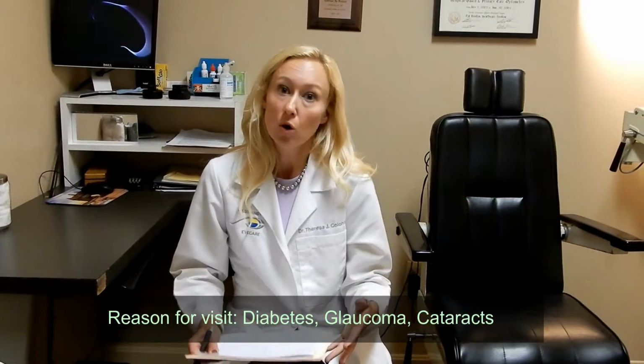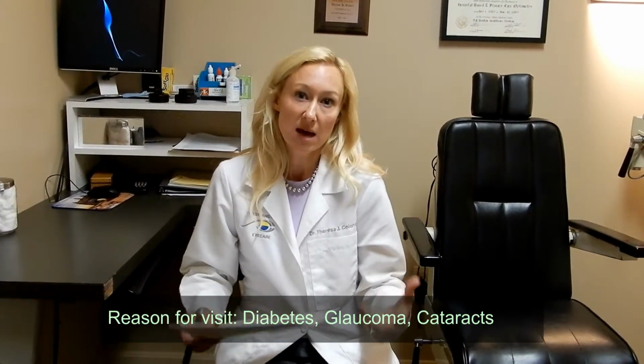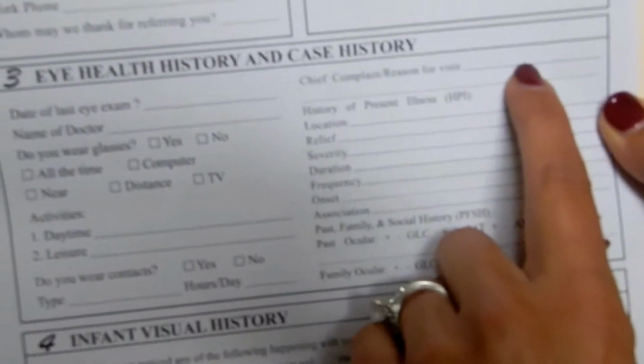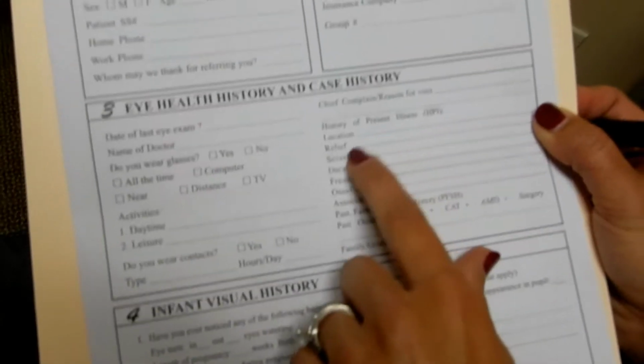If a patient has glaucoma, they're a glaucoma suspect, they have cataracts, any type of medical reason like that, those are reasons for visit. So that means the patient has to come in to have those things evaluated. So we'll just take a scenario of diabetes. If a patient has diabetes, the way I would fill this out is I would have diabetes, here's the reason for visit. Location would be systemic.